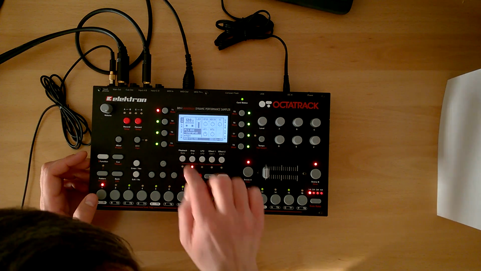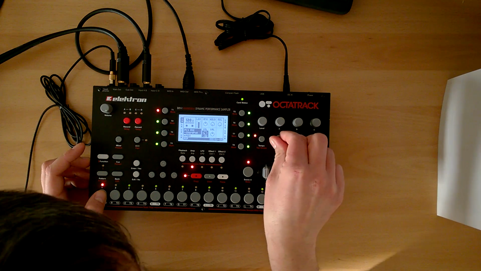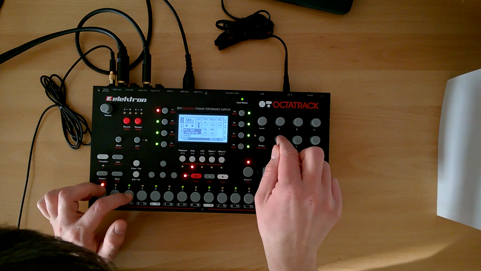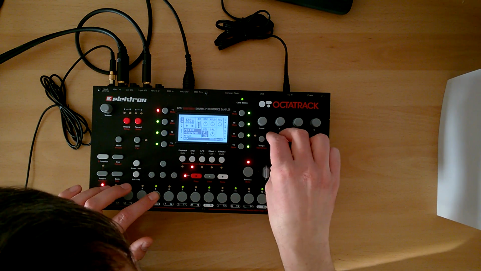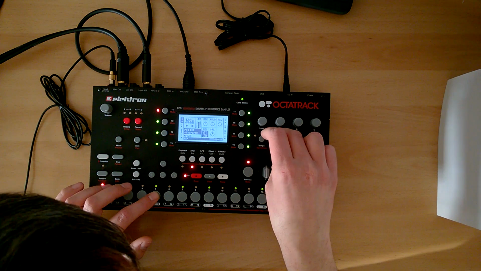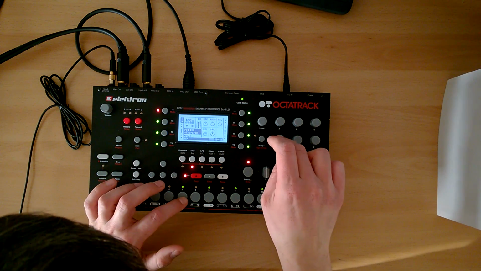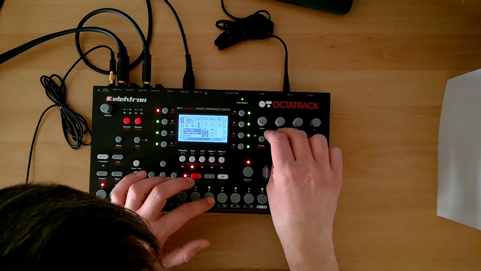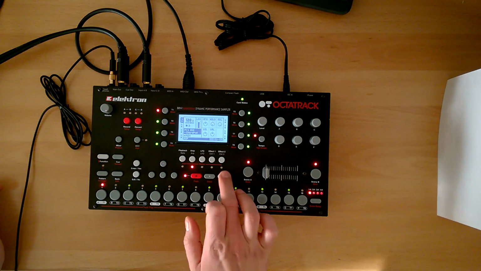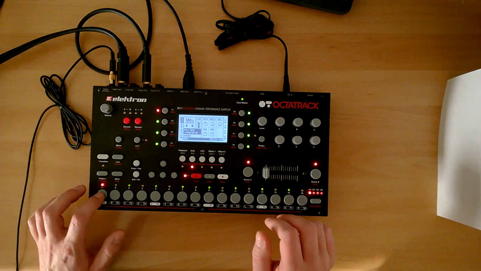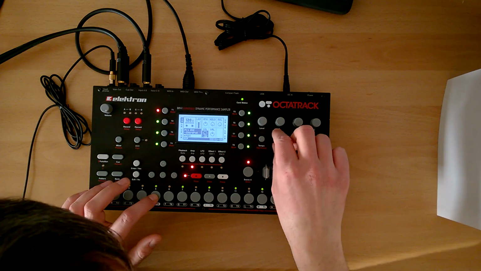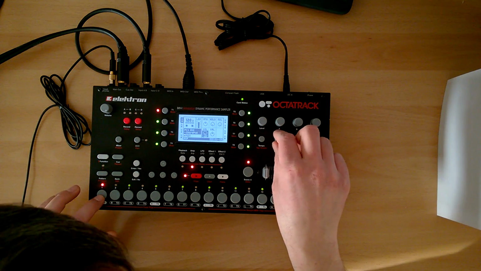So I simply go in here to the amplifier section and let's put this down to, I don't know, 40 and 0. 40 and 0, and let's have a listen. Yeah, it's not quite there. Let's do 55. Or let's actually do 60.